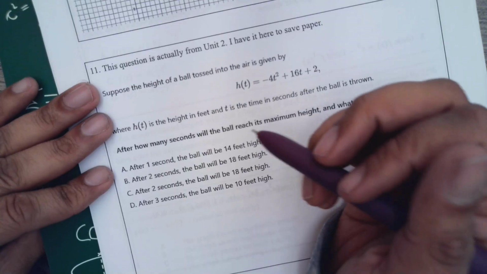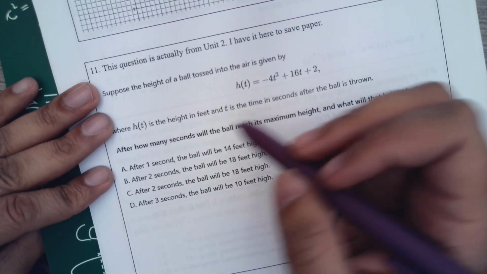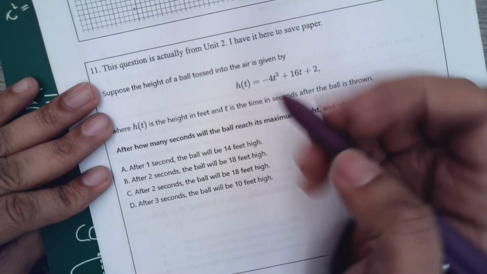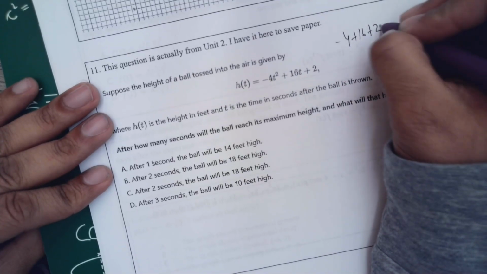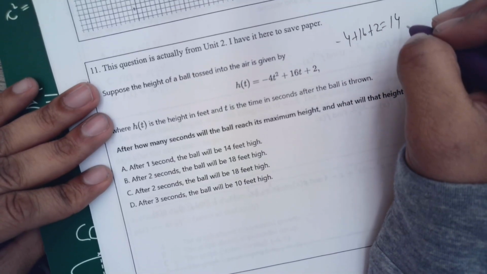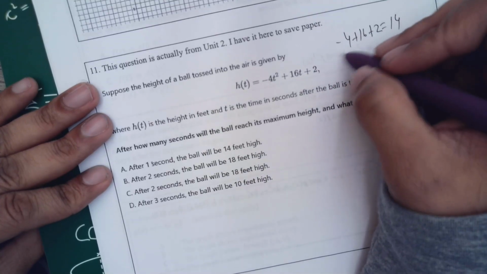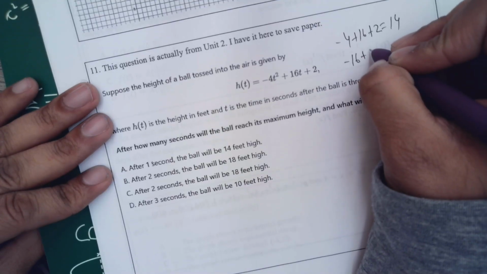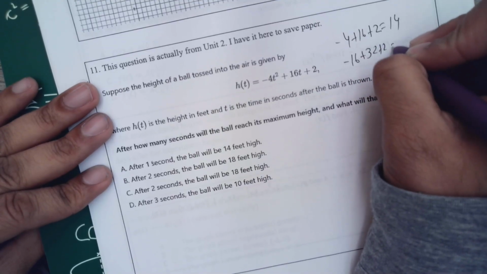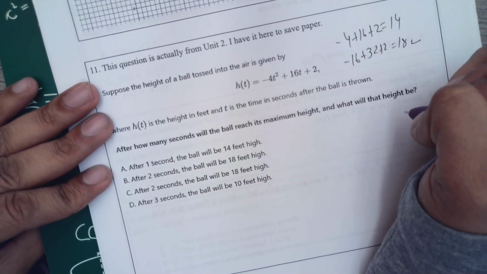Question 11. Now the simplest way I can think of is plug it in, okay? If I plug in 1, negative 4 plus 16 plus 2. It is 14. Now is that the highest though? Plug in 2. 2 squared is 4. 4 times 4 is negative 16 plus 32 plus 2, which is 18. So this is my new highest, right?